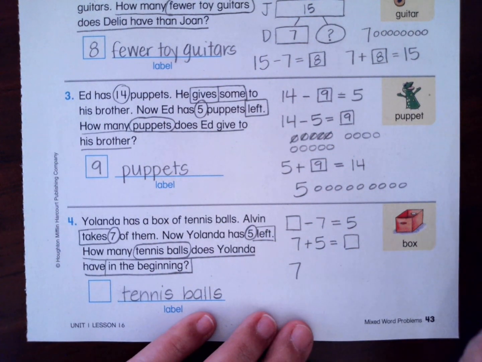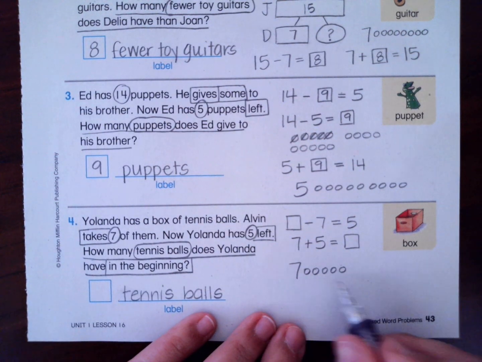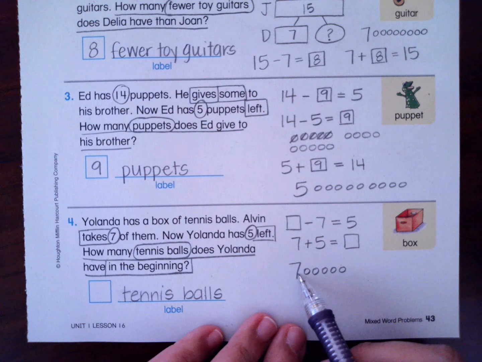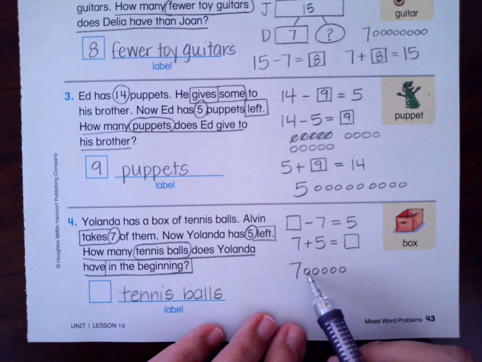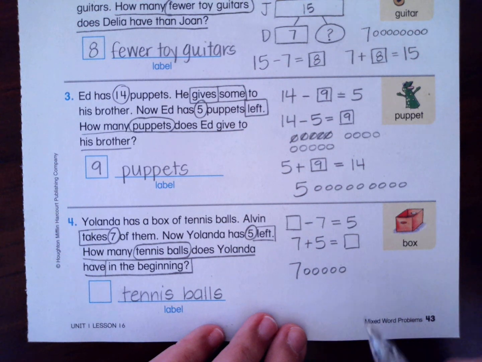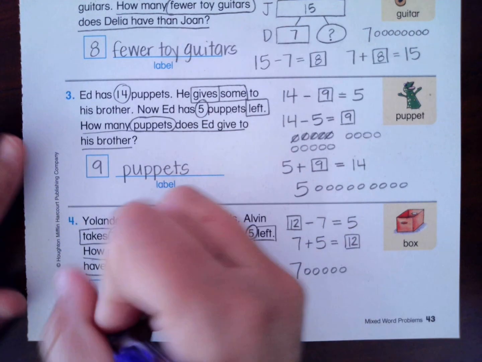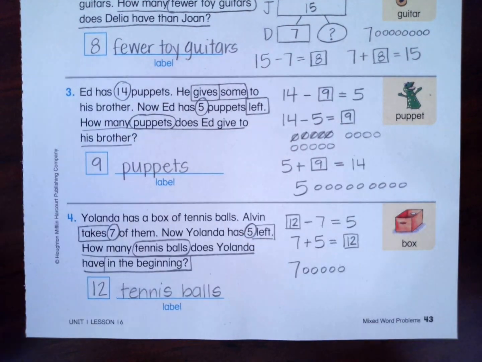So now I have 7. I draw 5 circles and I can count on to see what I get. So here's 7, 8, 9, 10, 11, 12. So we know that Yolanda started with 12 tennis balls.